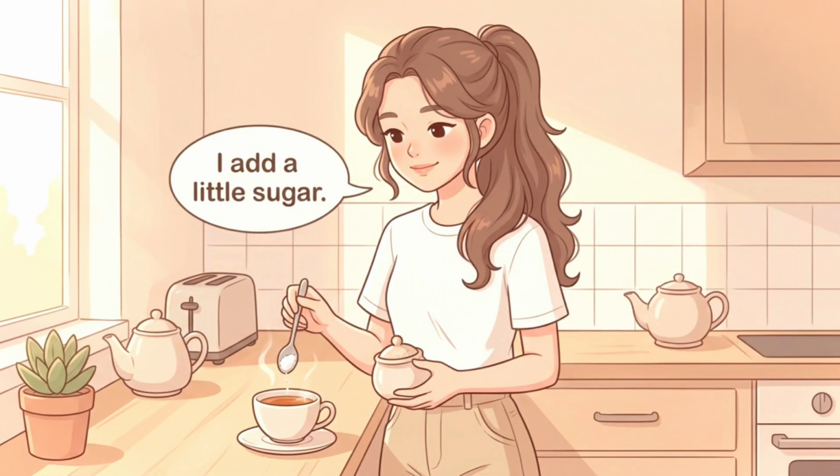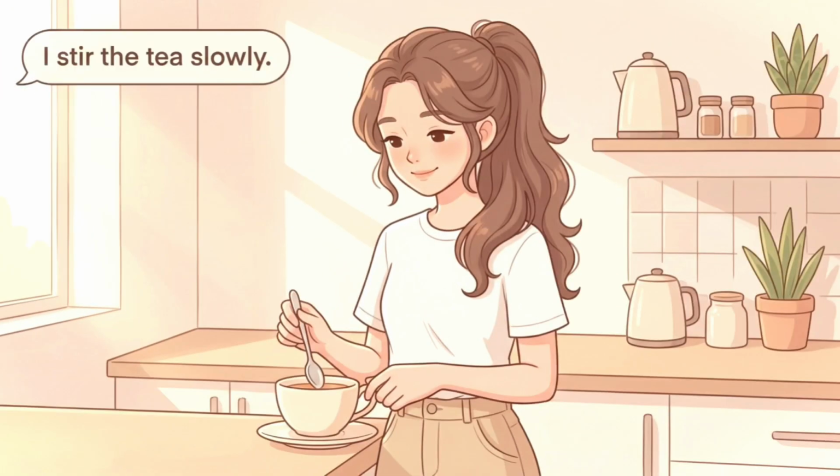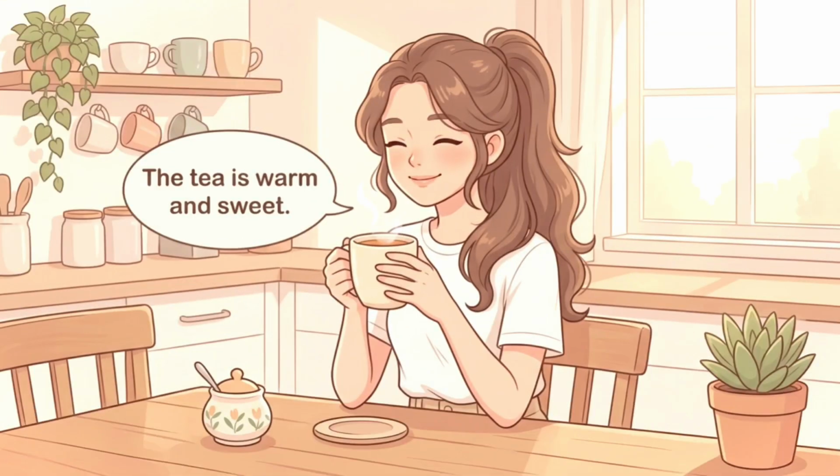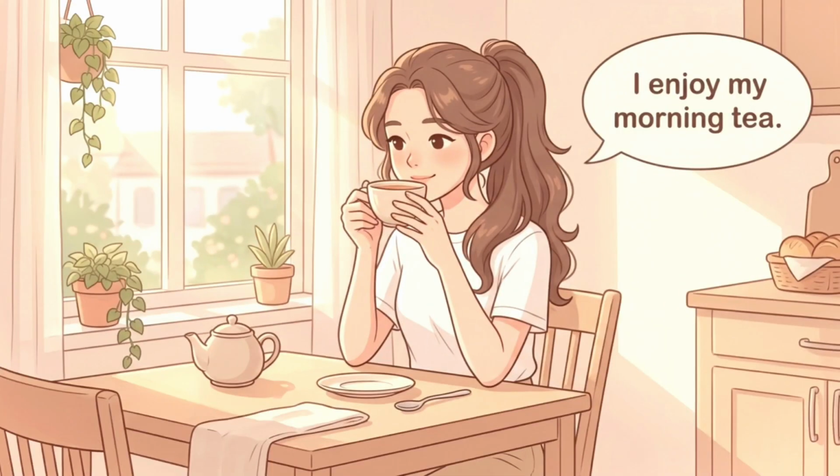I add a little sugar. I stir the tea slowly. The tea is warm and sweet. I enjoy my morning tea.